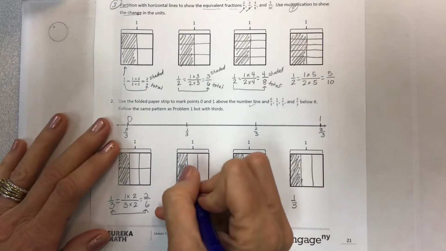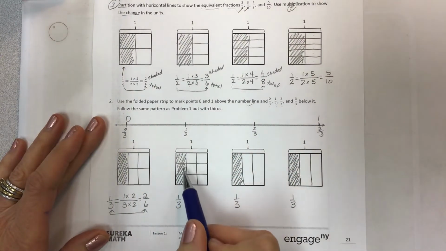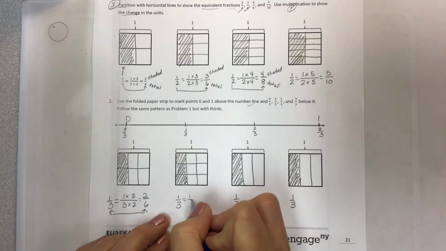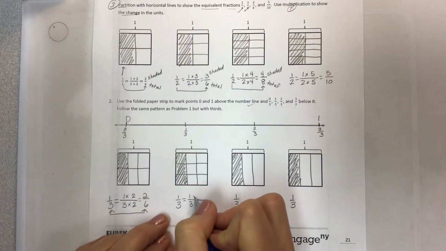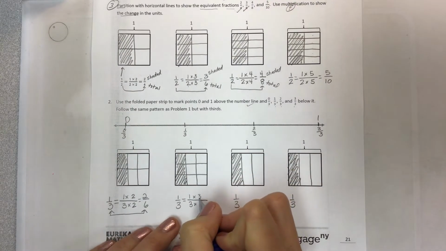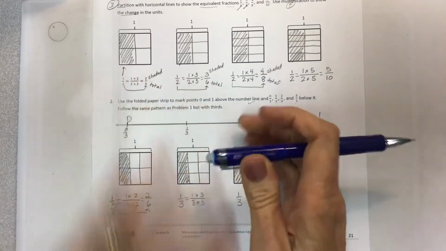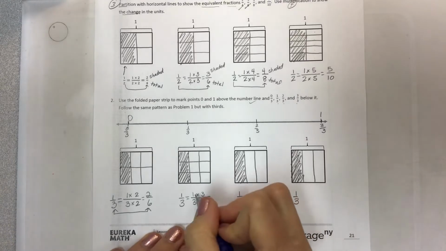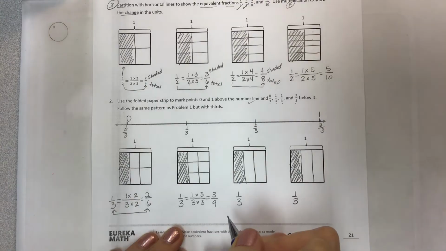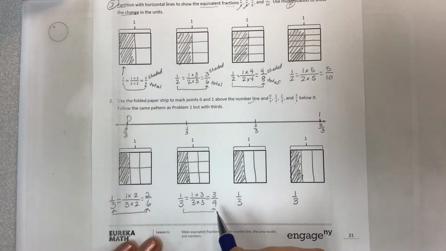Let's do the next one with 2 lines creating 3 sections like a big tic-tac-toe board. Equivalent. Rewrite the 1/3, make the line a little bit longer. And now I have thirds. I have 3/3. That's a little too long, so I don't want to bump into the next guy. But we have 1 times 3, so we have 3 that are shaded out of a total of 9. This is equivalent to this one.